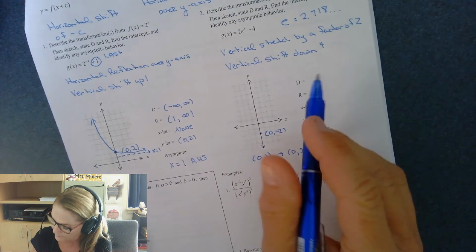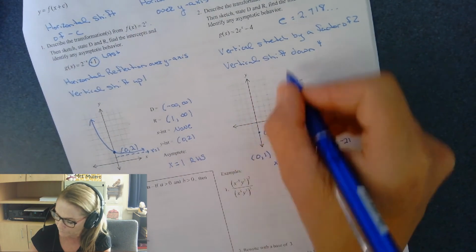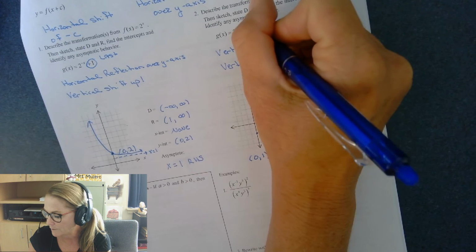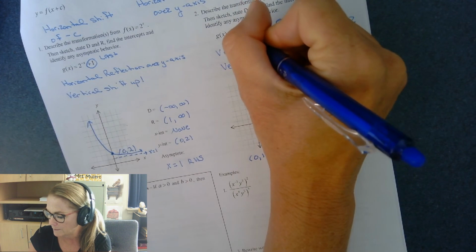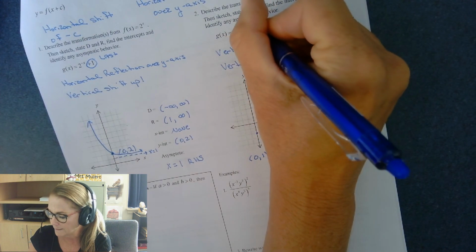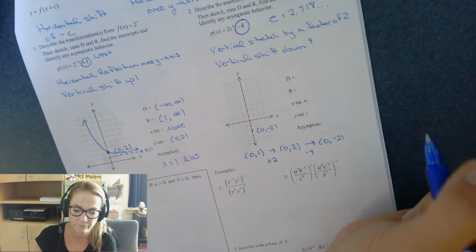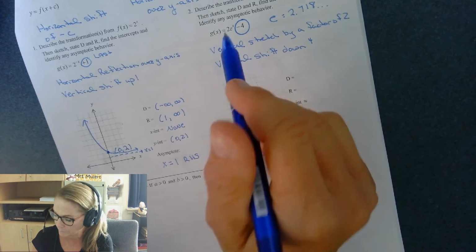We're going to be going this way, so let's talk about our asymptote. It's going to be shifted by this negative 4 here. This is going to be your asymptote.